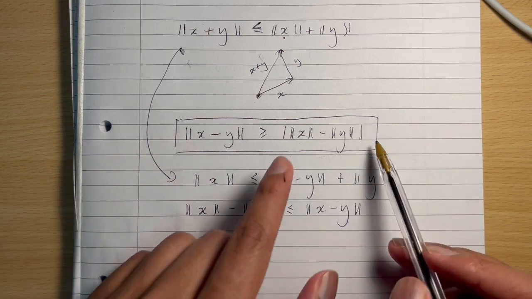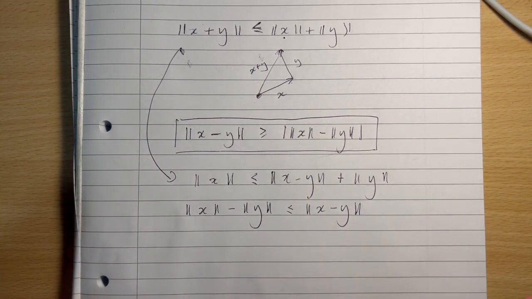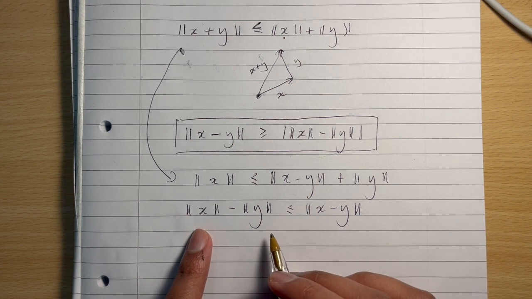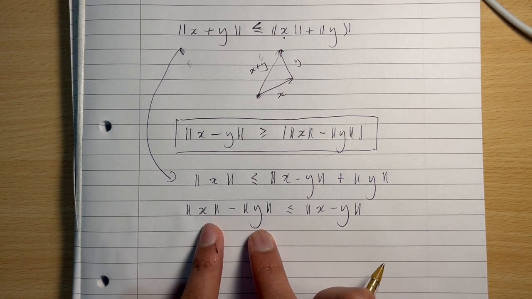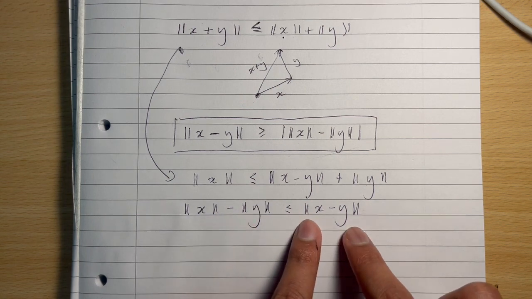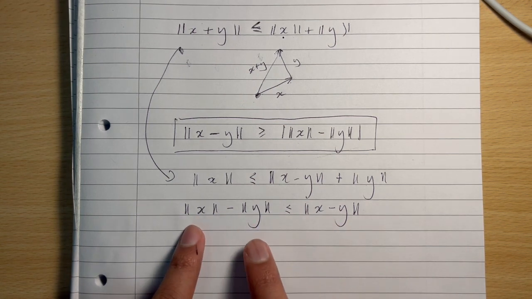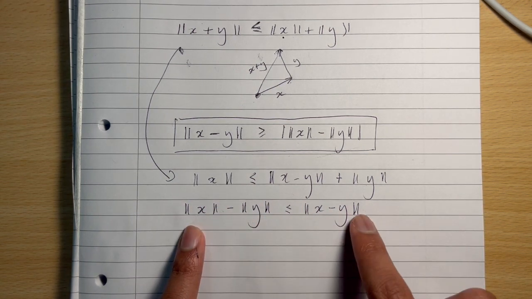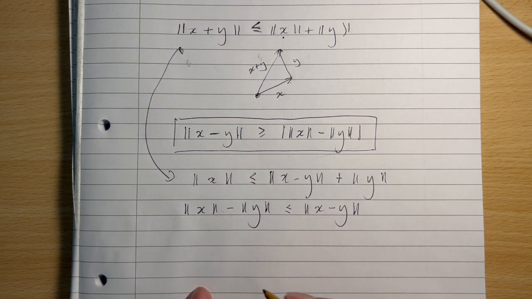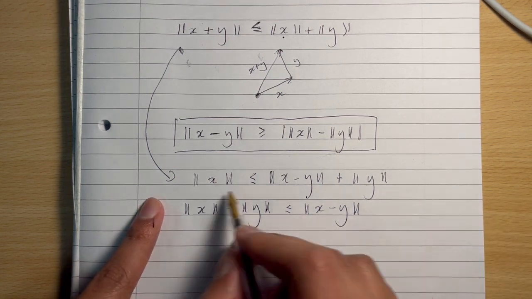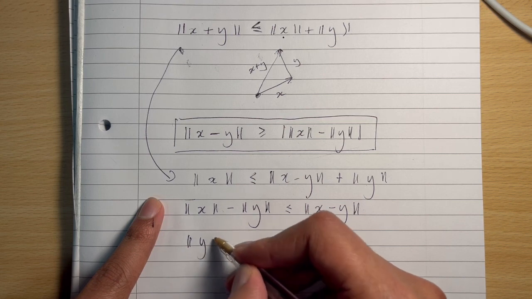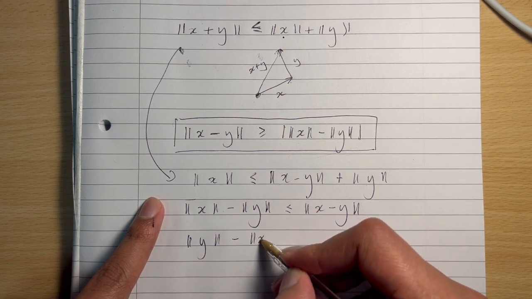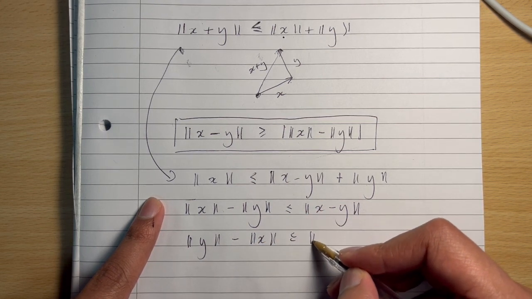But this has absolute values in it, and the reason is the symmetry in this equation. I can switch the x and the y around in both of these equations, and this would still hold. So this inequality holds for both this case and the other case as well, by symmetry.